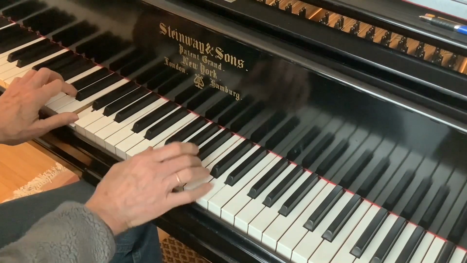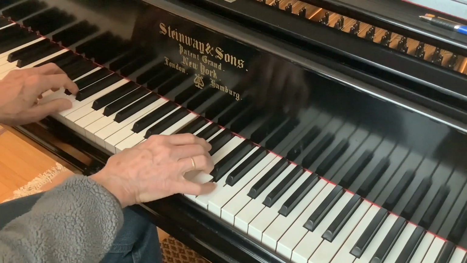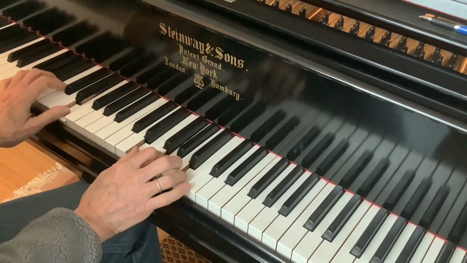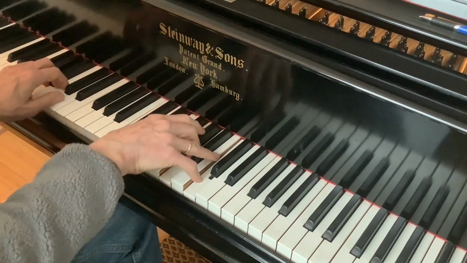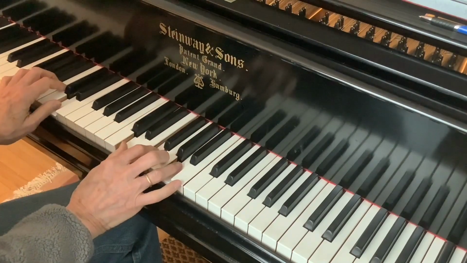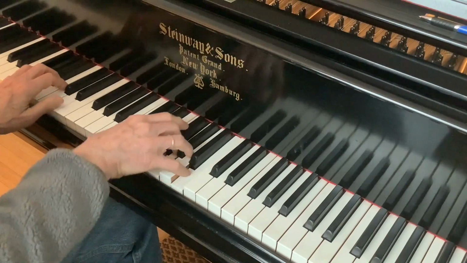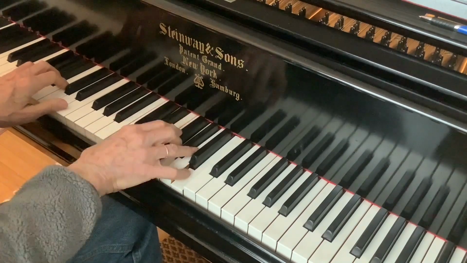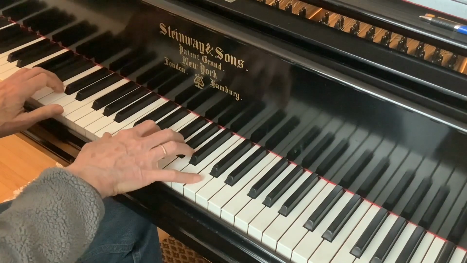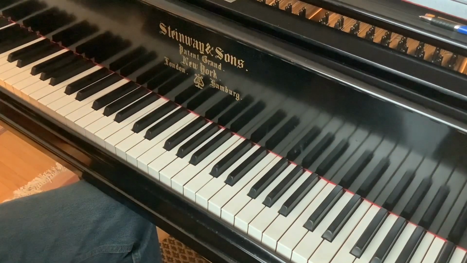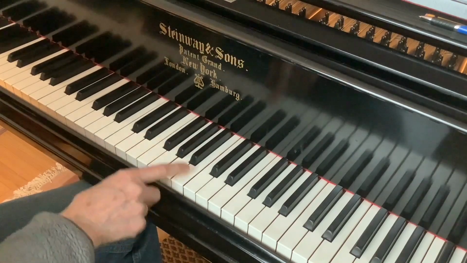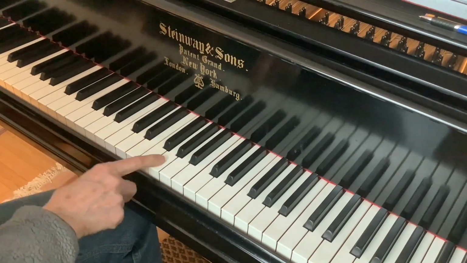This is B diminished, it's your 7 chord. E minor is your 3 chord. A minor is your 6 chord. D minor is your 2 chord. G major is your 5 chord. And then you have your 1 chord. Okay? So in review, it's 4, 7, 3, 6, 2, 5, 1.